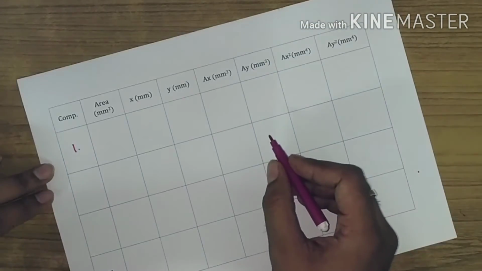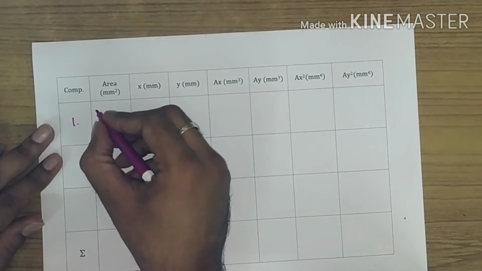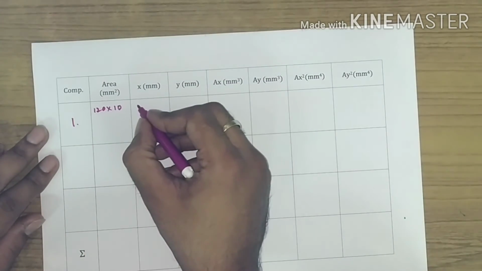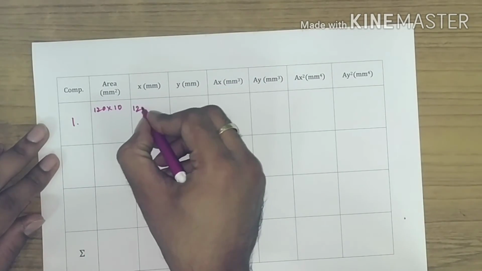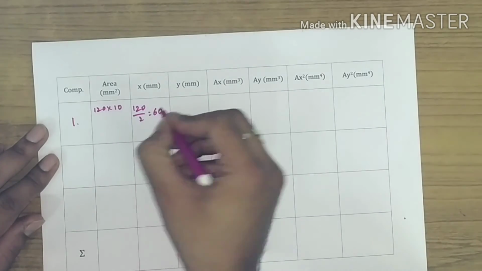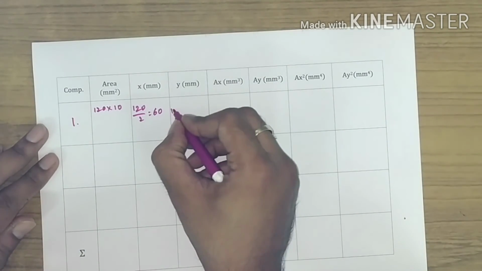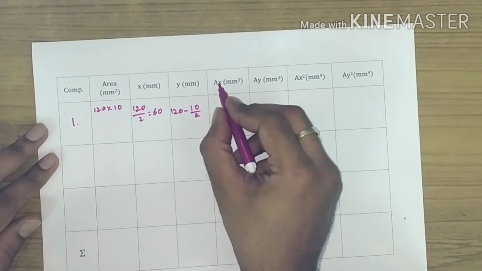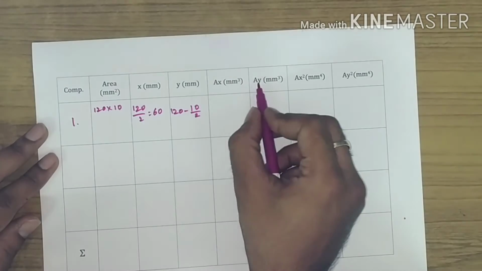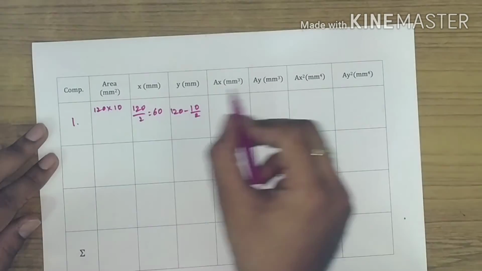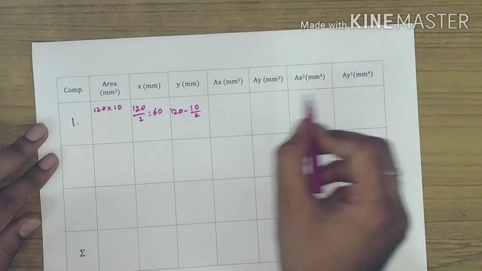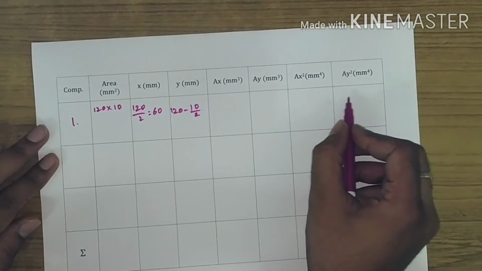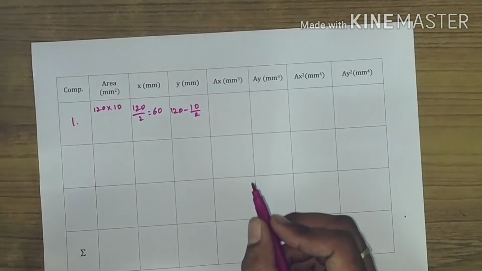So for the first component I'll write here. Area will be 120 into 10. So you'll have to simplify that. X will be 120 by 2, which is 60, and y will be 120 minus 10 by 2. So you'll also have to calculate ax, area into x, area into y, area into x square and area into y square. So you'll have to also calculate these components.